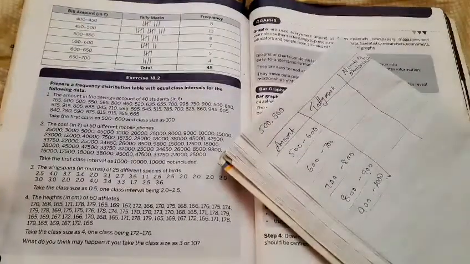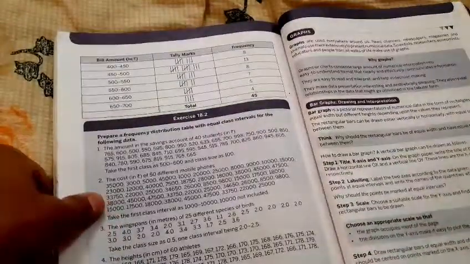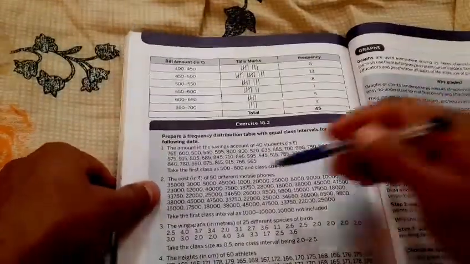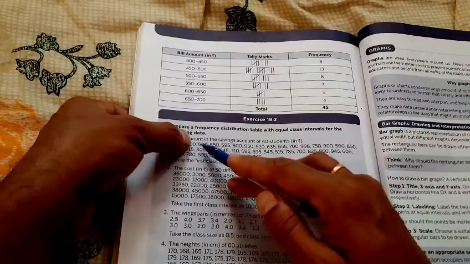Now we can check for 500 to 600 how many numbers are there. The first one is 765, and 600 we don't count.